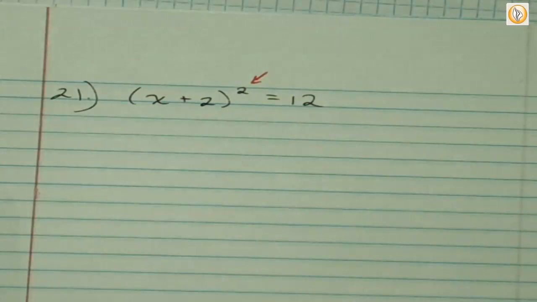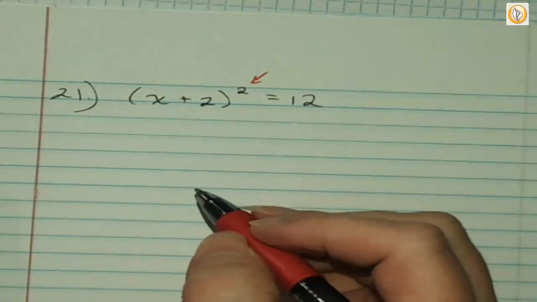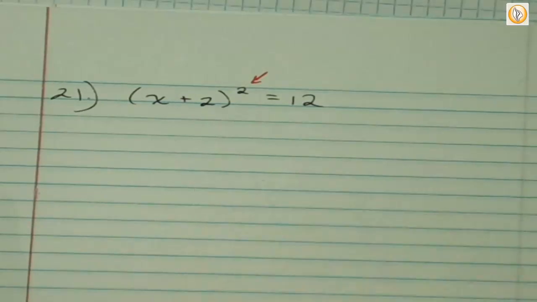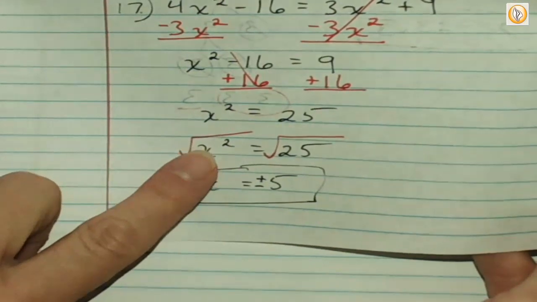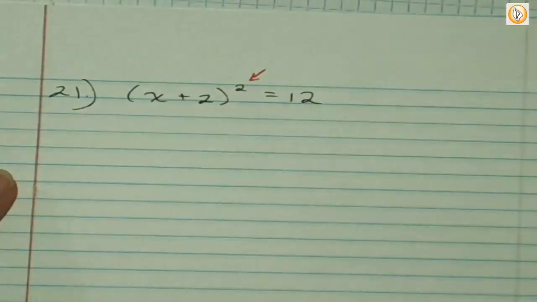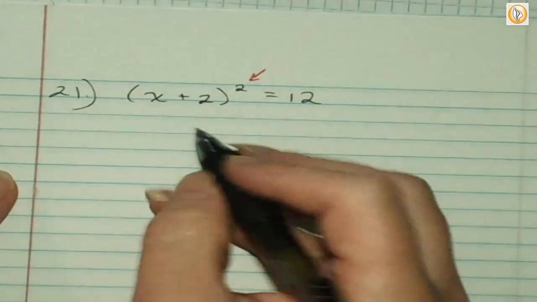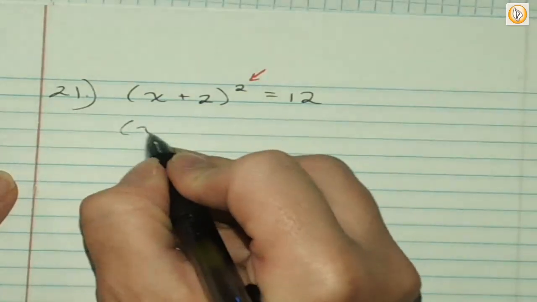What do I need to do to get rid of that? Will you multiply them like that? x plus 2. What have we been doing to get rid of squares? Squaring it. Square root. So am I squaring just this or everything?